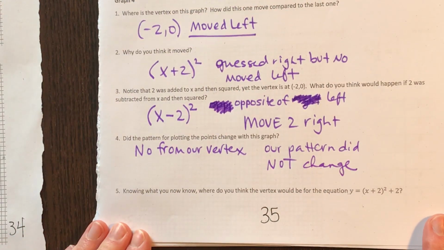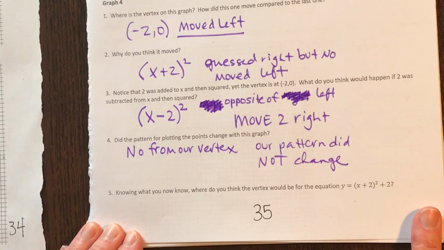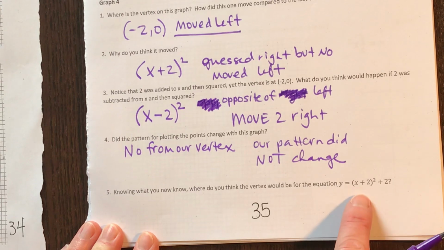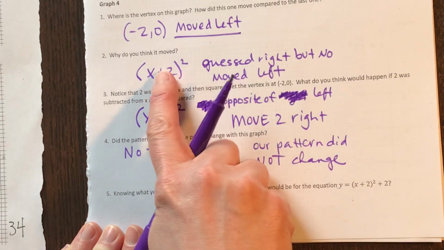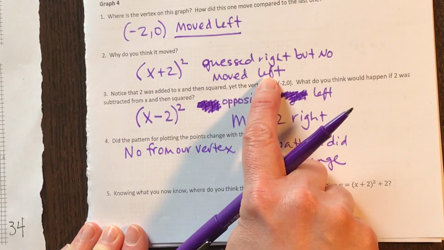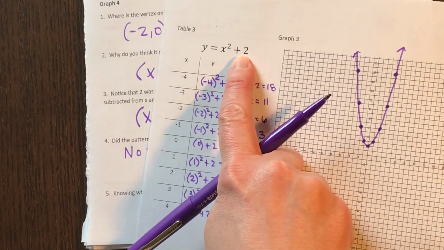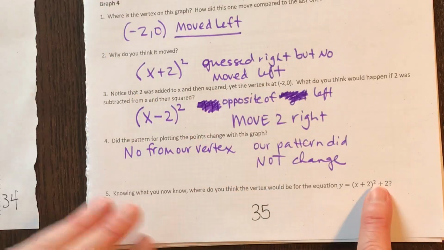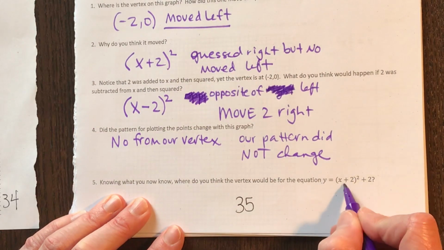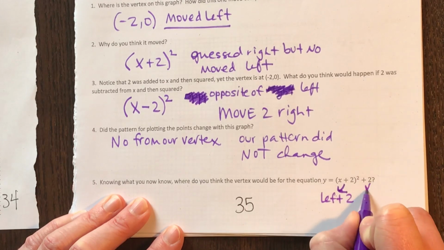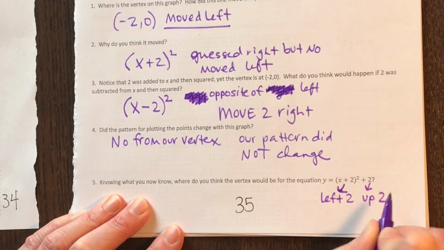And number 5, knowing what you now know, where do you think the vertex would be for this equation here? So knowing that this function moved left, and knowing that this function moved up, if we combine these two together, this would mean your function would move left 2, and this means your function would move up 2.